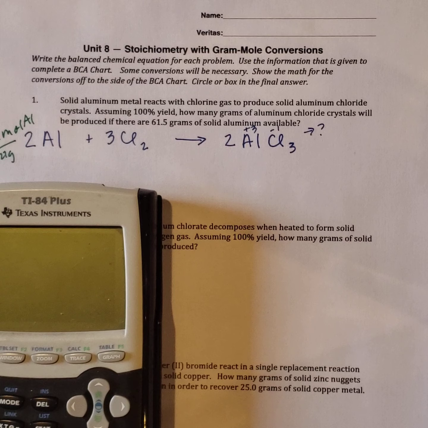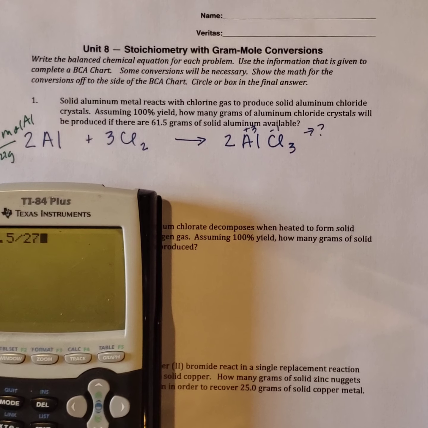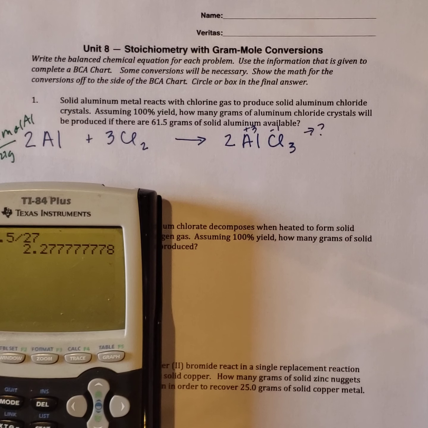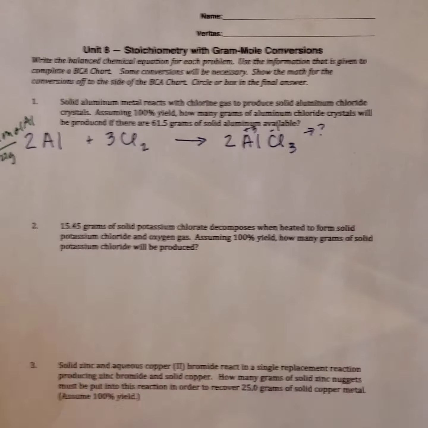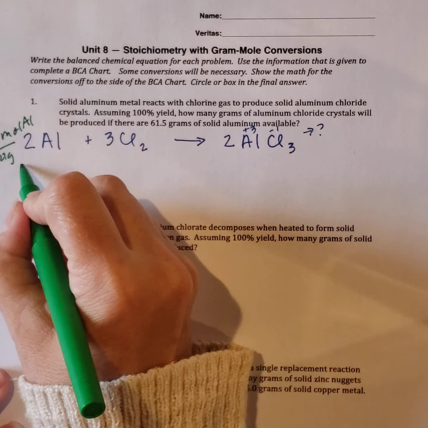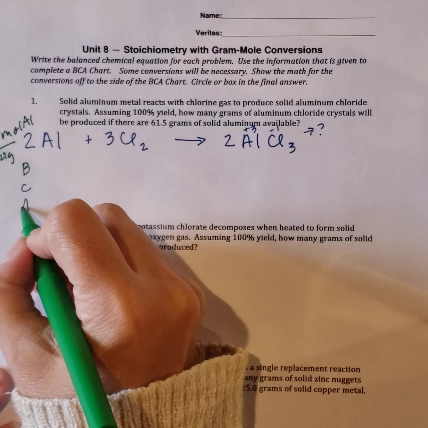I have 61.5 divided by 27. And that gives us 2.27 repeating. And these are our moles. So this is our before, change, after.